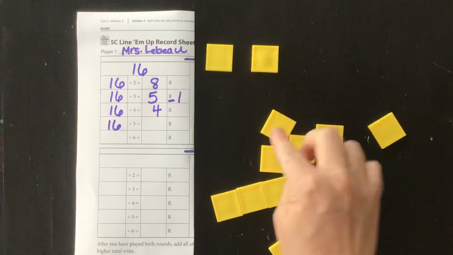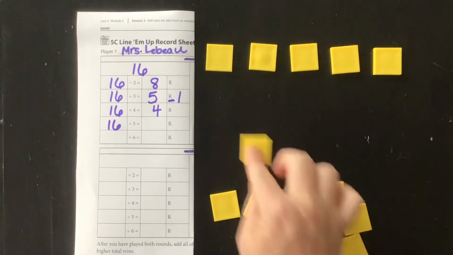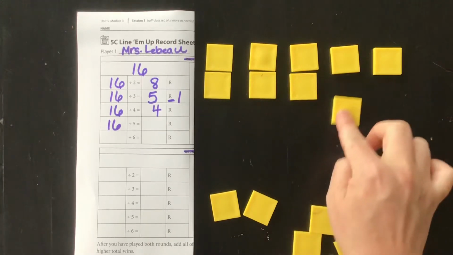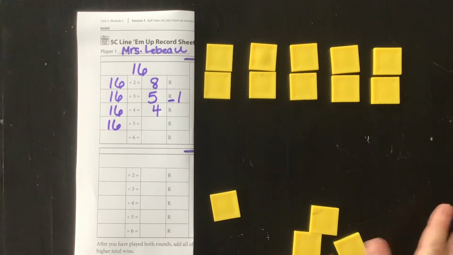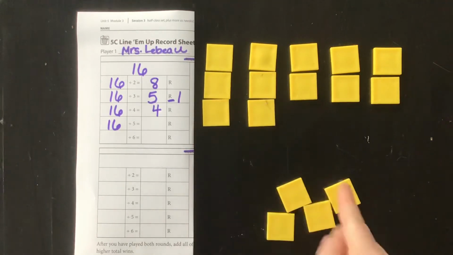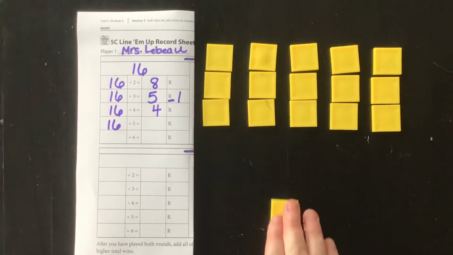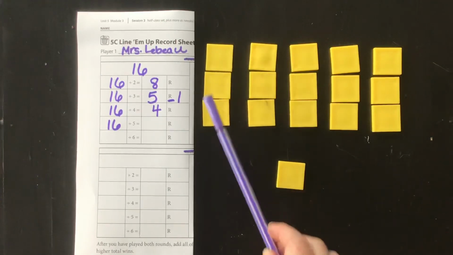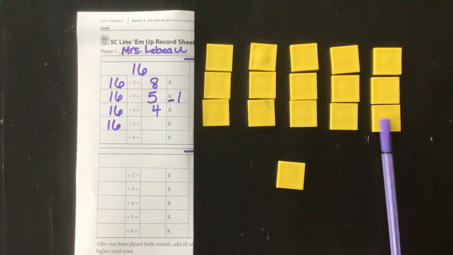1, 2, 3, 4, 5. How many are in each line now? 2. And I still have some left over. Let's keep going. 1, 2, 3, 4, 5. Oh, there are how many in each line? 3. That's right.